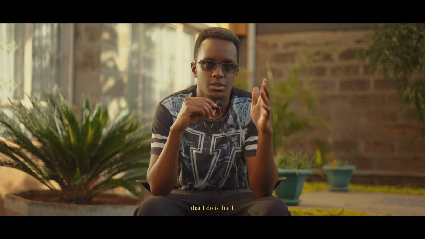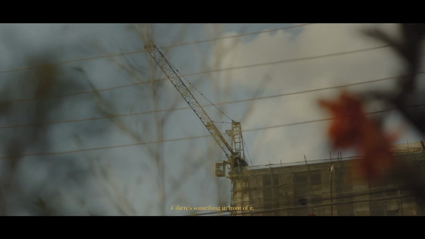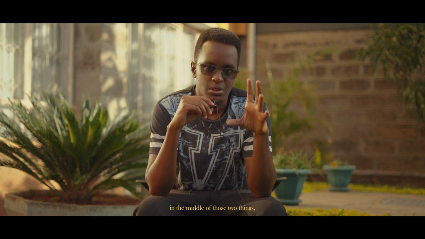Another really big thing that I do is I look for things that have depth, and this basically means that there's something in front of it, something behind it, and it's in the middle of those two things. That's what I consider whenever I'm trying to shoot these sequences. So yeah.